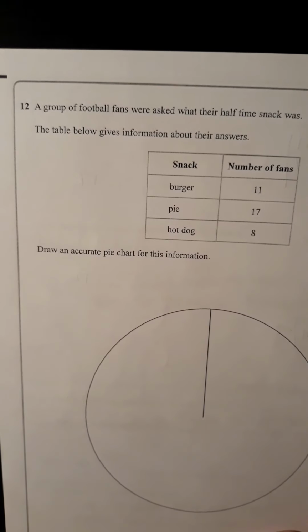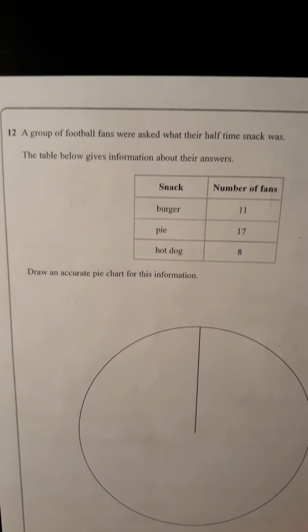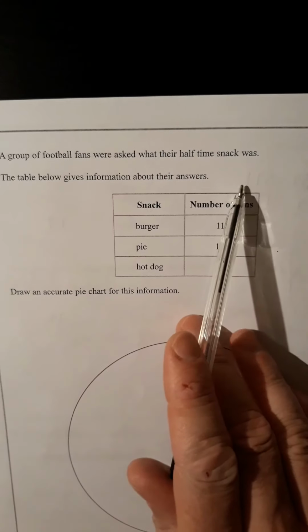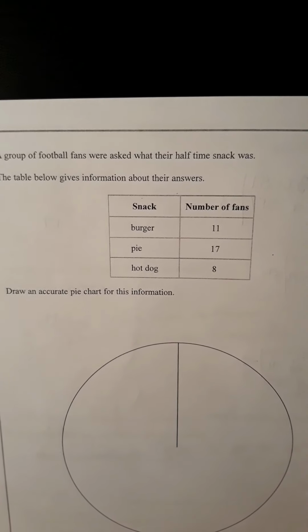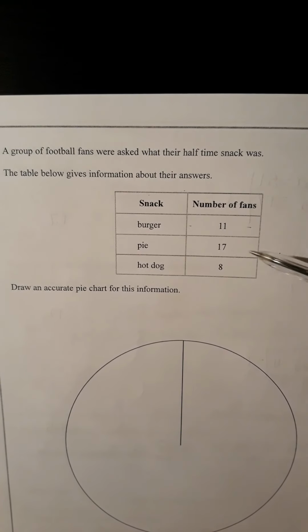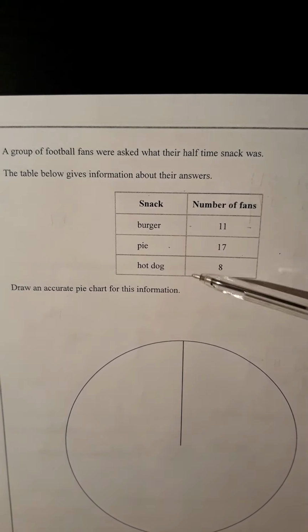Okay, question 12, we come to a pie chart question. A group of football fans were asked what their half-time snack was. The table below gives information about their answers. Okay, so we've got 11 people had a burger, 17 had a pie, 8 had a hot dog.